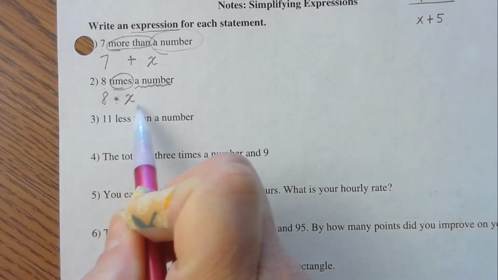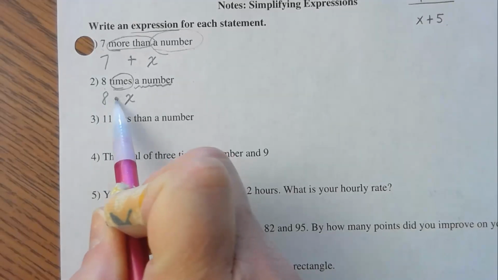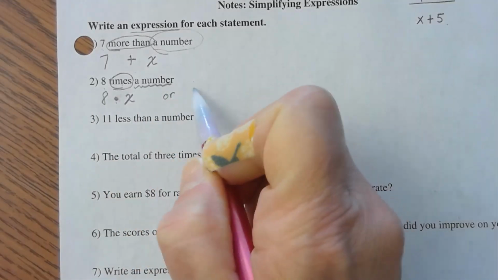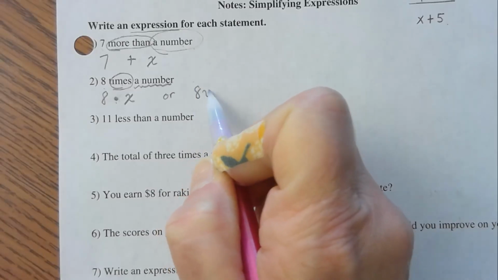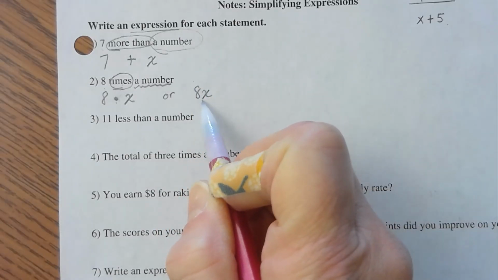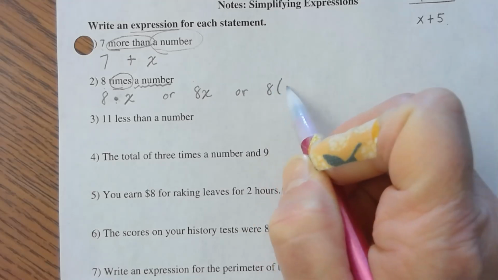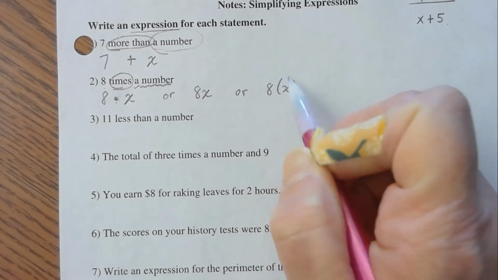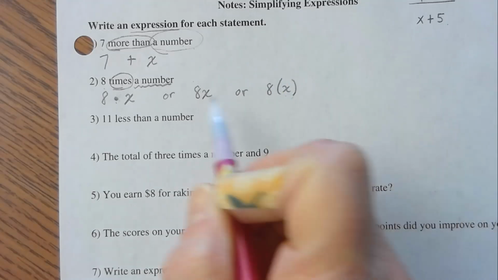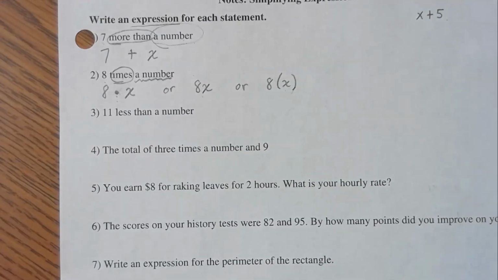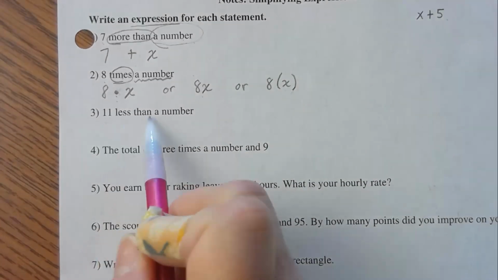You can write 8 times x with a dot or a point, or you could just write 8x, this means multiply, or you could write 8 times x with parentheses. These are all multiplication.